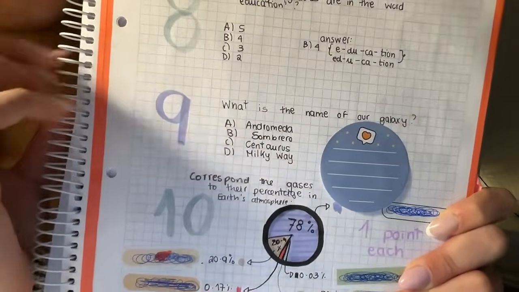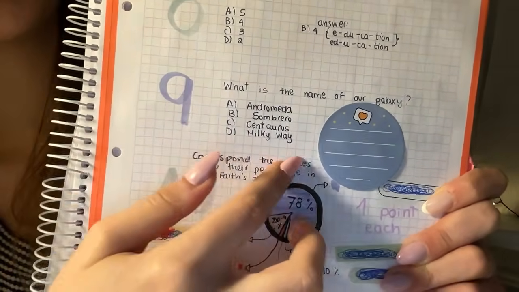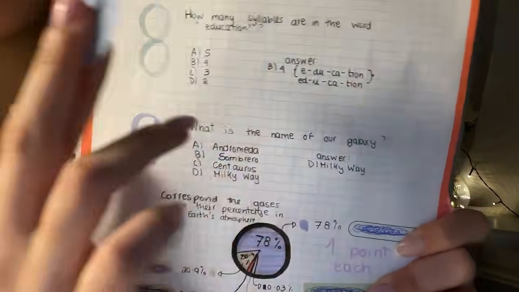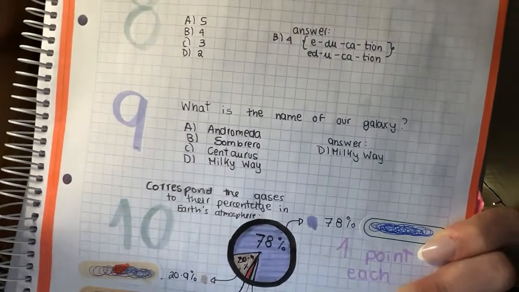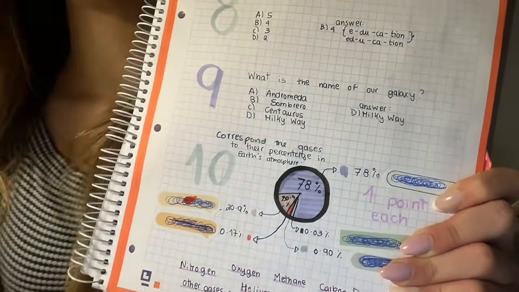Do you have your answer locked in? Okay. So, the name of our galaxy is option D, Milky Way. Good job to get this one right. Okay, let's take a look.